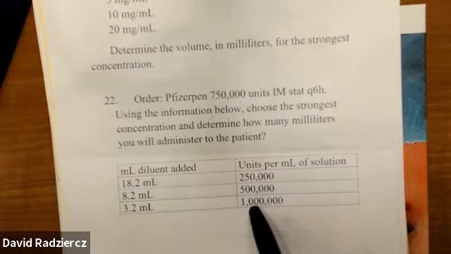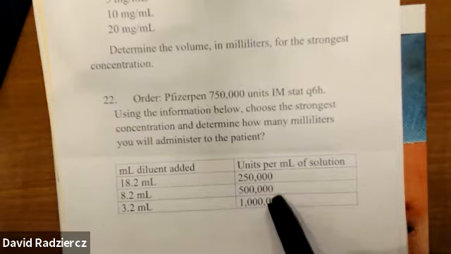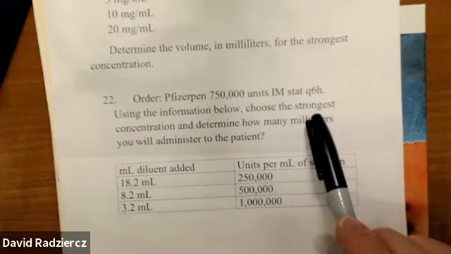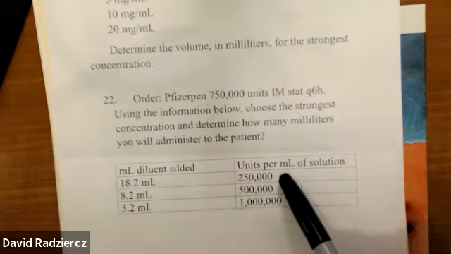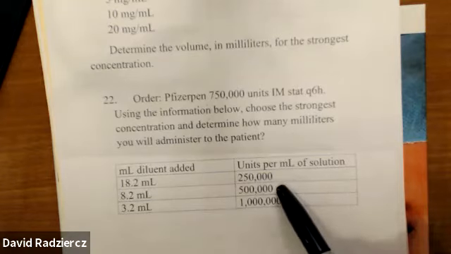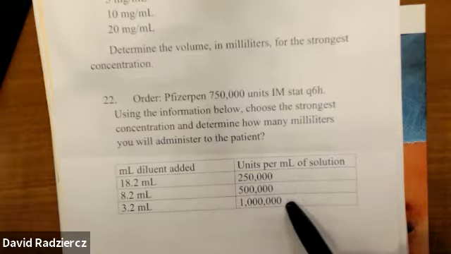Like, which do I choose? The question actually says to choose the strongest concentration. So it says there, choose the strongest concentration. So which of these three is the strongest? 250, 500, or 1 million? And the answer is the 1 million.